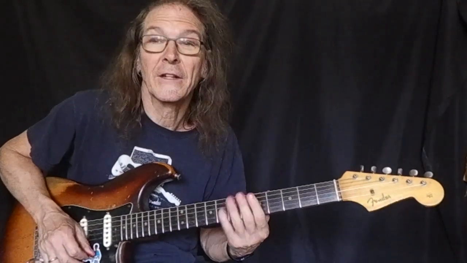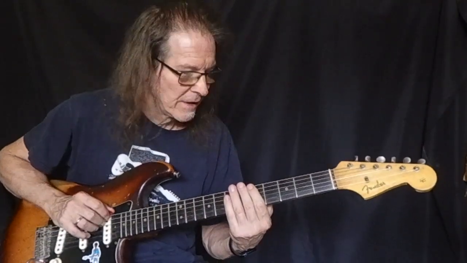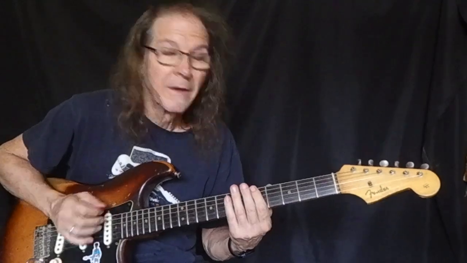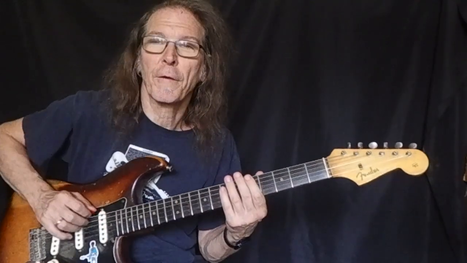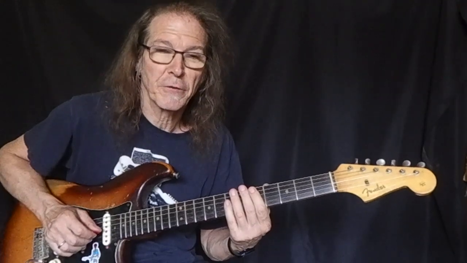The first thing I'd like to explain is that your guitar is tuned in 5-fret intervals. In music terms, that's a perfect fourth. Now there's one exception, and that's the G and the B string, and that's a major third.